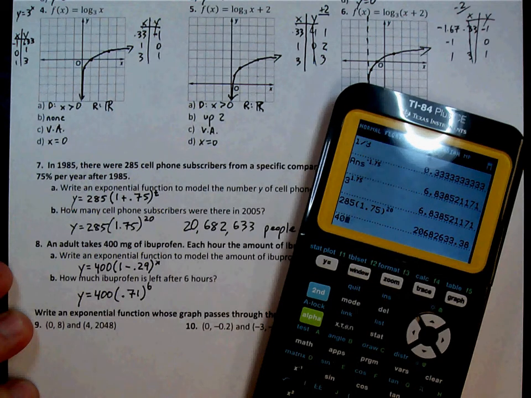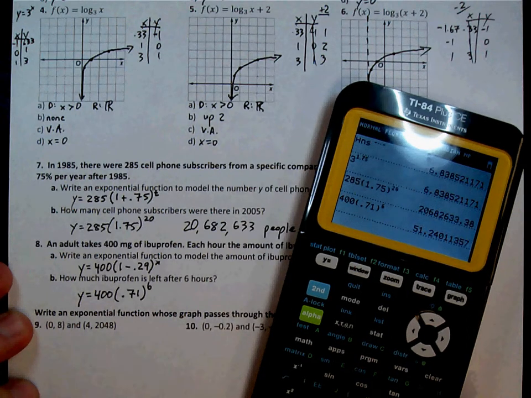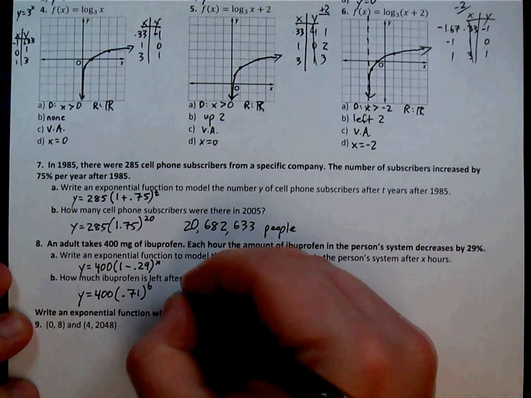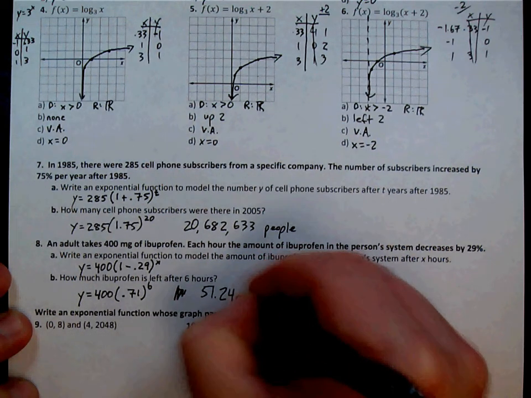So 400 times 0.71 to the 6th power, 51.24 milligrams. 51.24 milligrams.